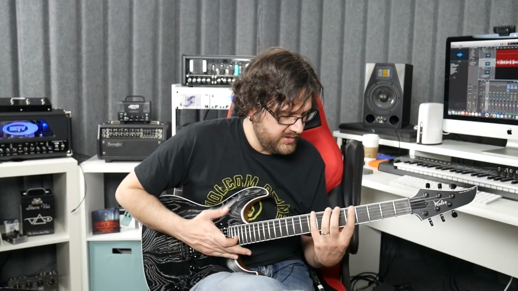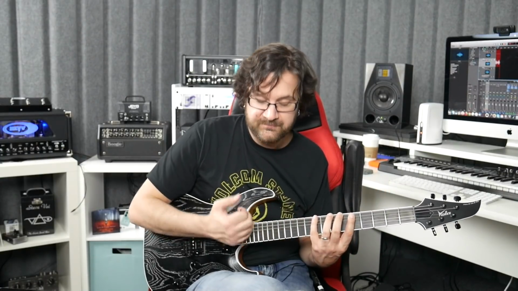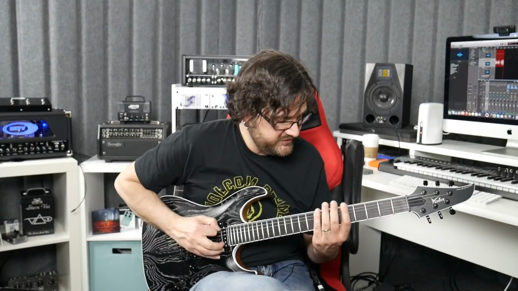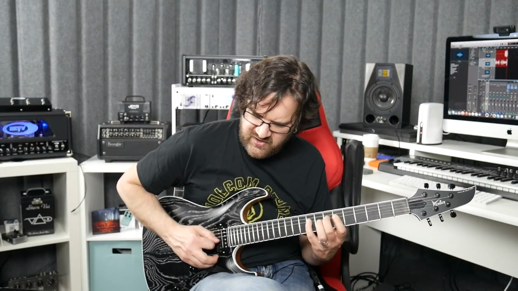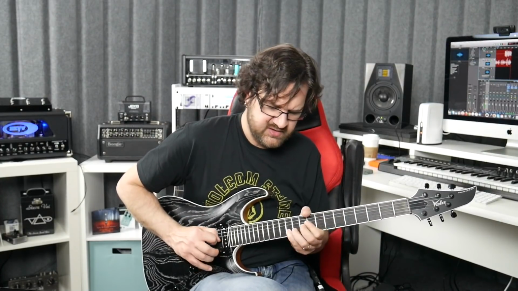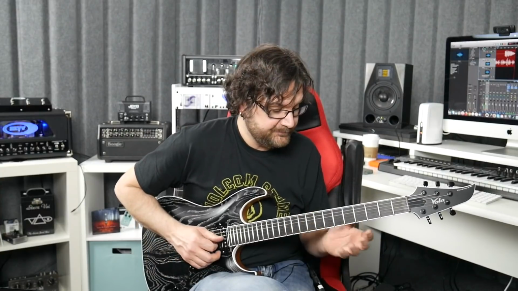So let's consider that we want to transition to a higher zone. Typically what players would do is something like this. They would play their scale, and when they want to transition, they would do a slide or something like that. We're not going to do that. We are going to skip a note.